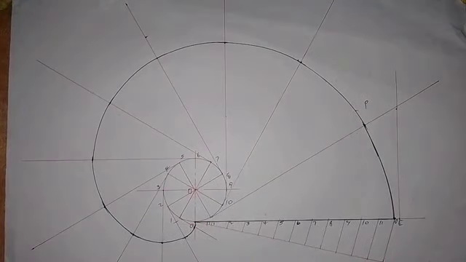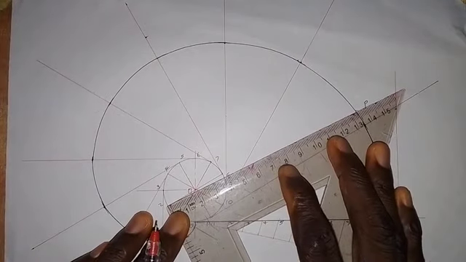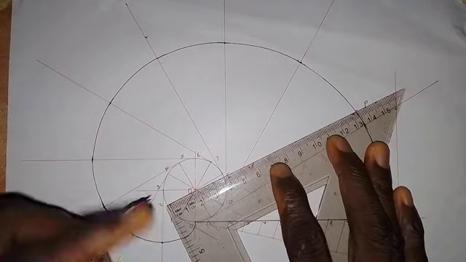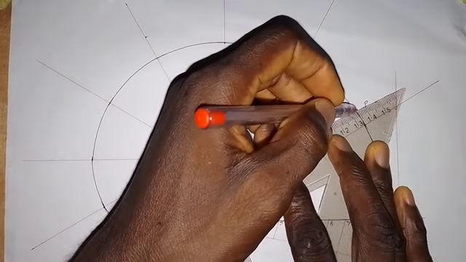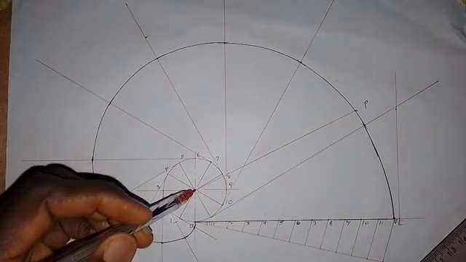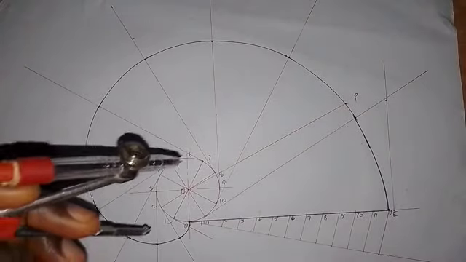What we need to do first is to join our point P and O together. So join OP together like this. Then I'm going to bisect distance OP.